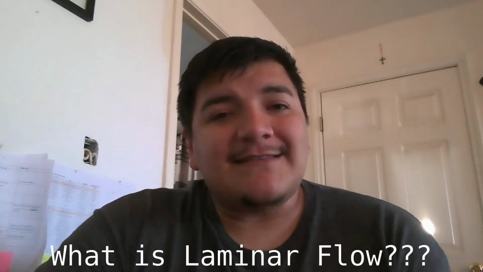I'd like to start off by asking the question, what is laminar flow? The best way that I would describe laminar flow is basically a fluid that's flowing so smoothly that it doesn't even look like it's flowing at all. When you look at the fluid, it looks almost like glass.